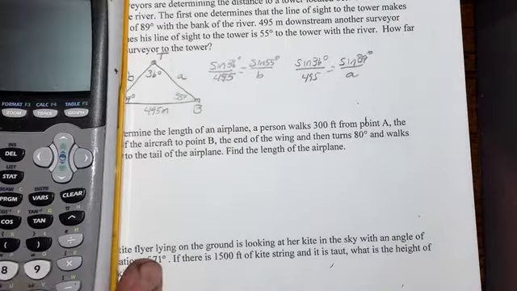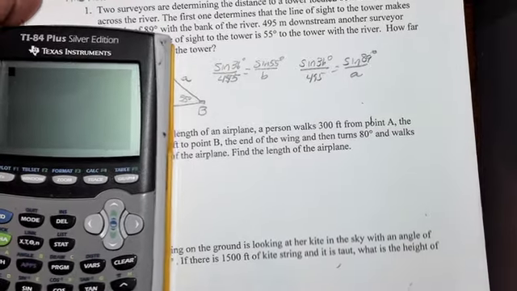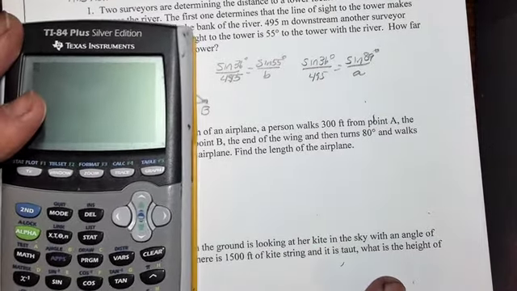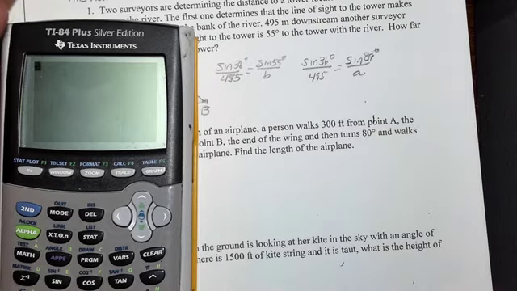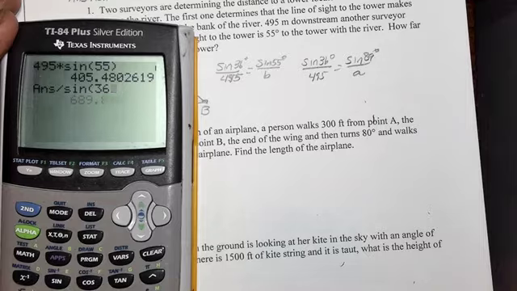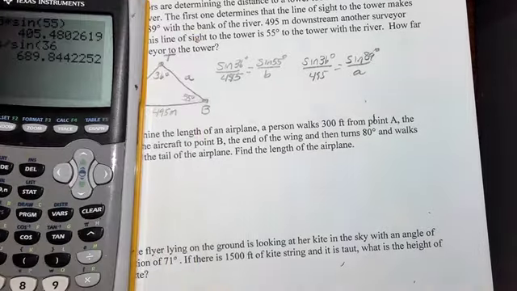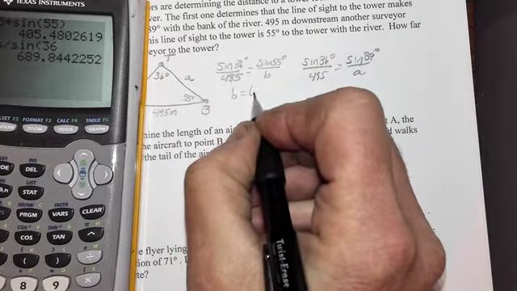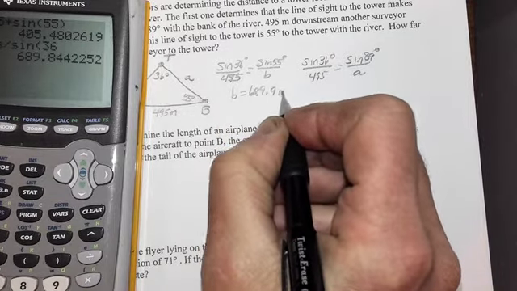And so if we take our calculator and we do that, we're going to go 495 times the sine of 55, and we're going to divide that by the sine of 36. And we get 689.9 meters. So B equals 689.9 meters.